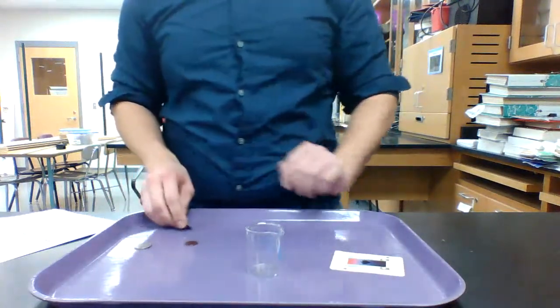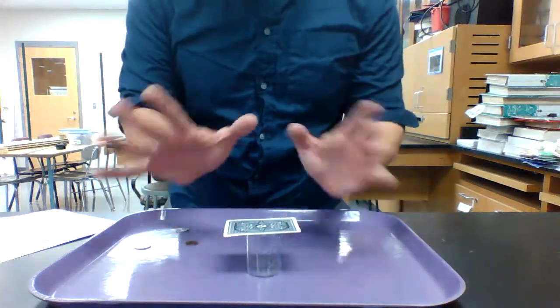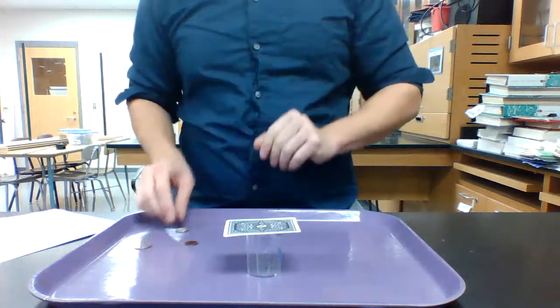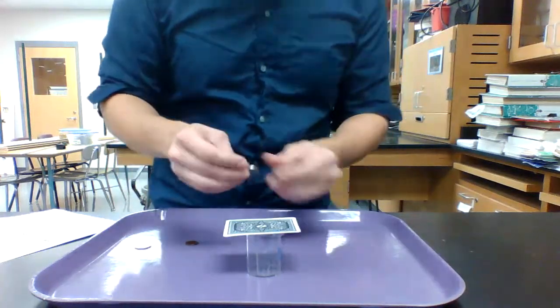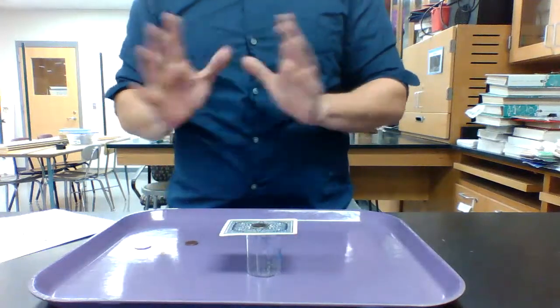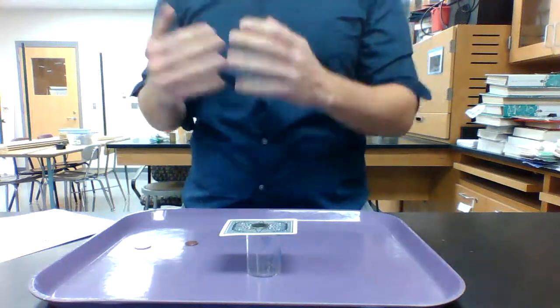So what the direction says is place the card on top of the cup. So I'm going to try to make it nice and level there. And place the nickel, right? We're going to start with the nickel. Place it on top of that card. Now, flick the card with your finger horizontally. What happened to the coin when you flick that card? Explain why you observe this.